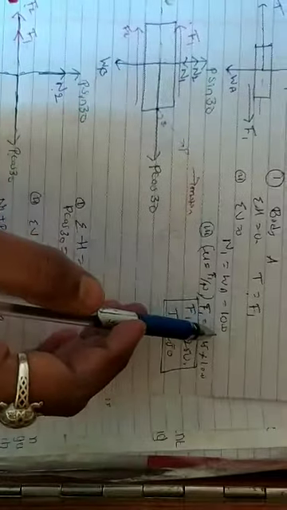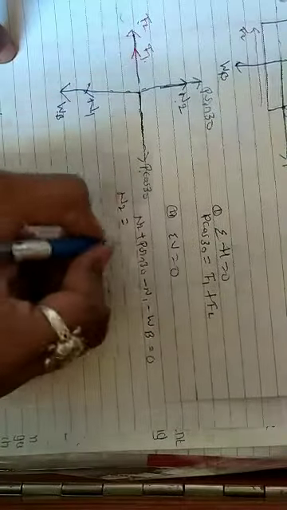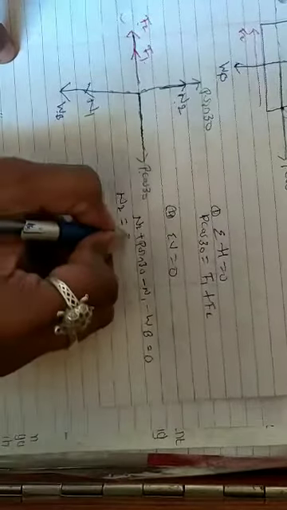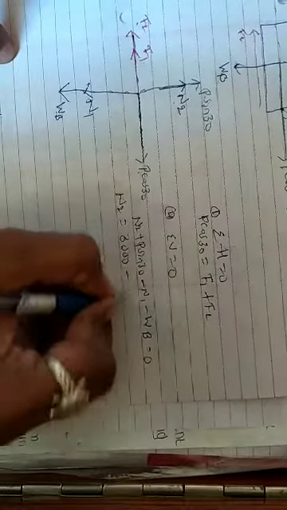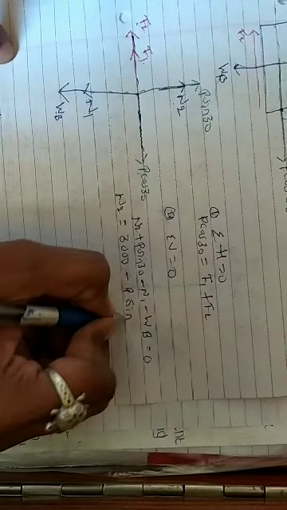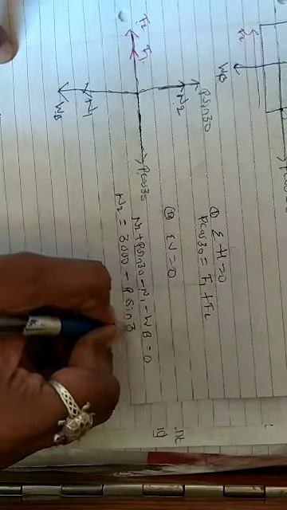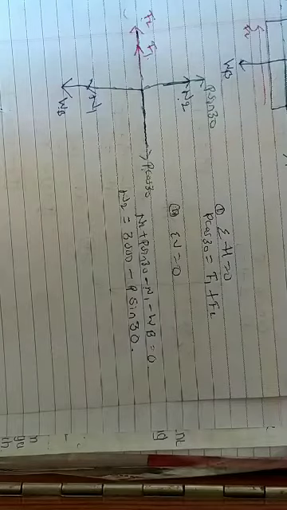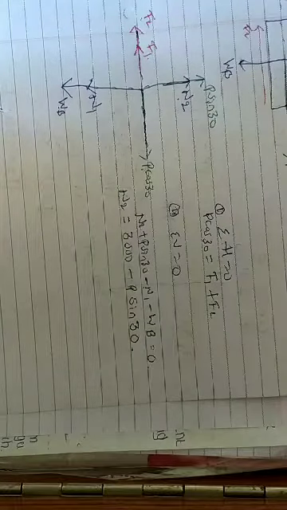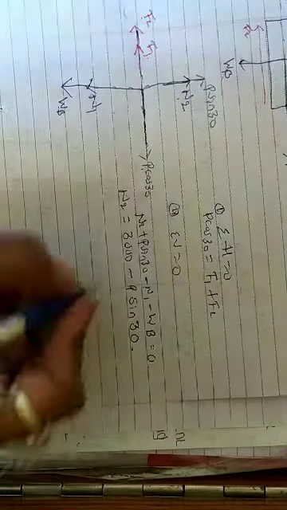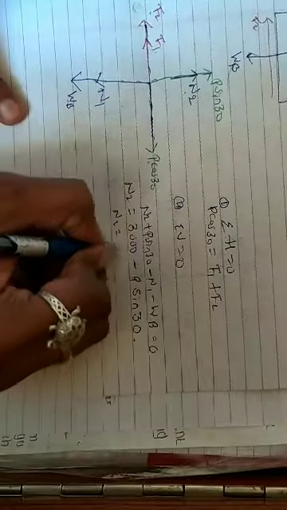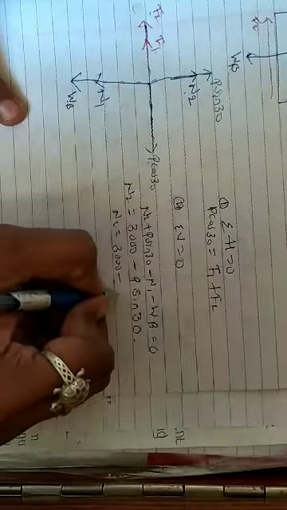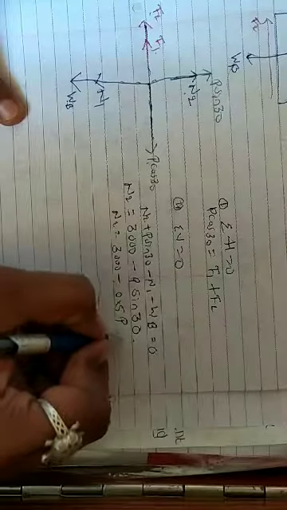N1 we got as 1000, WB is 2000, so N1 plus WB is 3000. Sin 30 is 0.5. So N2 is equal to 3000 minus 0.5P.